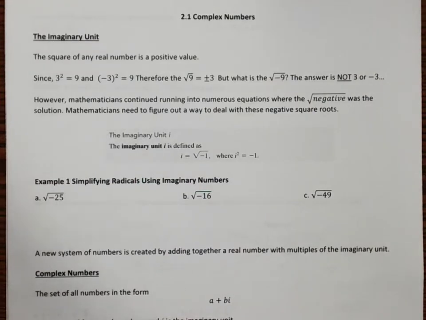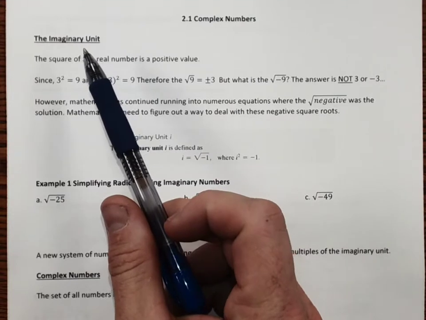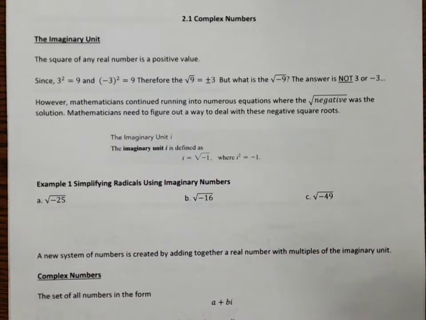Complex numbers. These get a little bit weird because we're talking about something that technically doesn't really exist, but it's something we have to deal with at times. So we're talking about what's called the imaginary unit or the imaginary number.